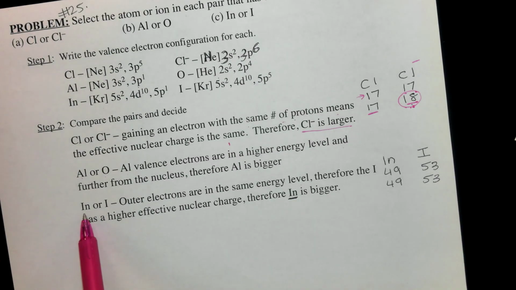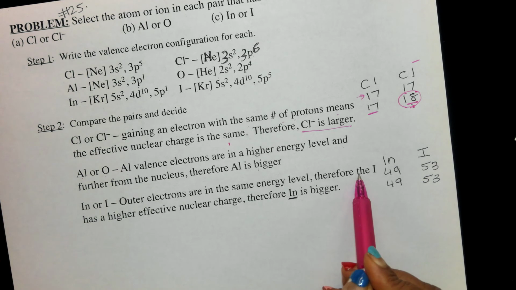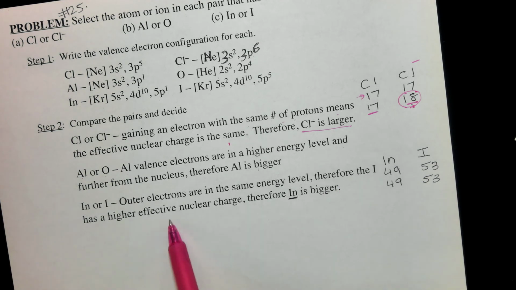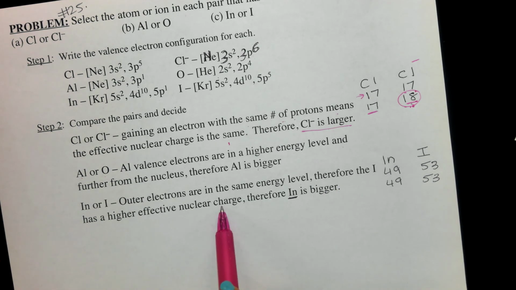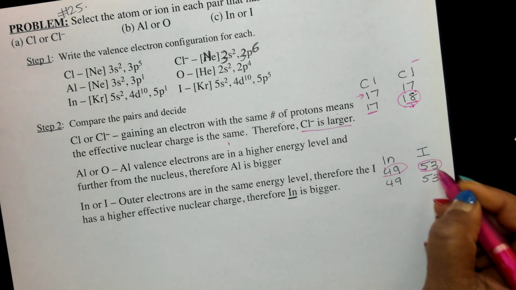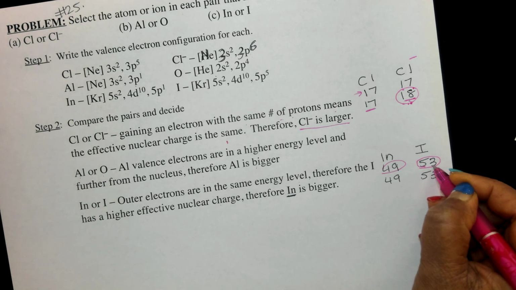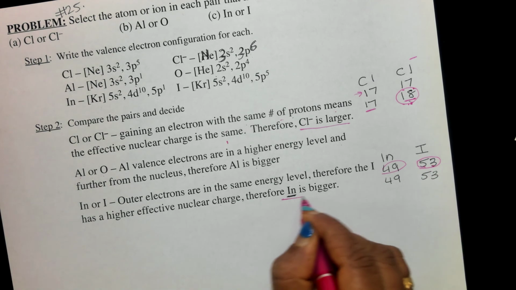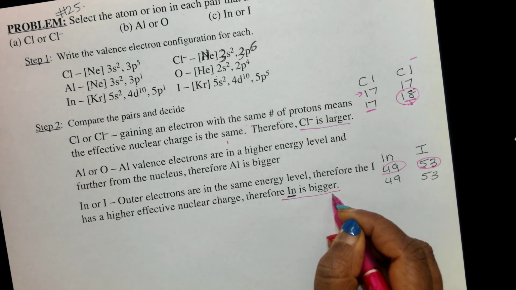And now if you're looking at indium and iodine, they both are in the same energy level, 5, and therefore iodine has a higher effective nuclear charge because it has more protons compared to indium, and because of more effective nuclear charge, that means it's going to be smaller, and as a result indium is going to be larger.